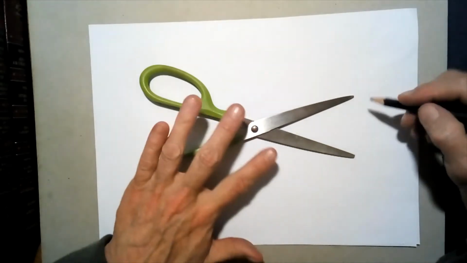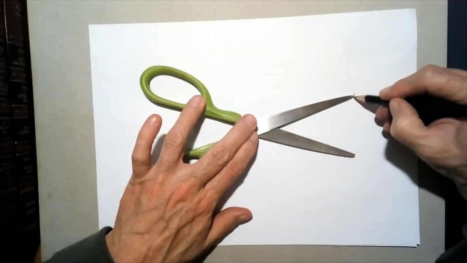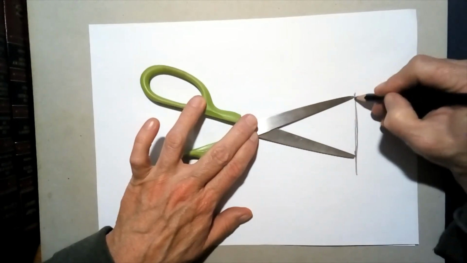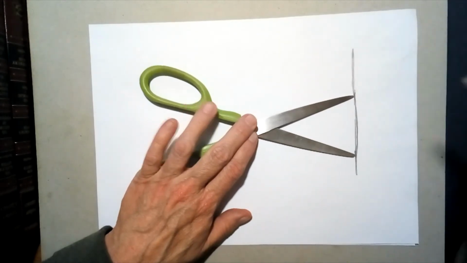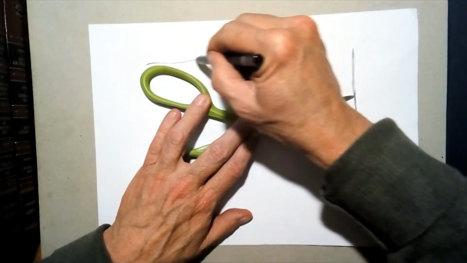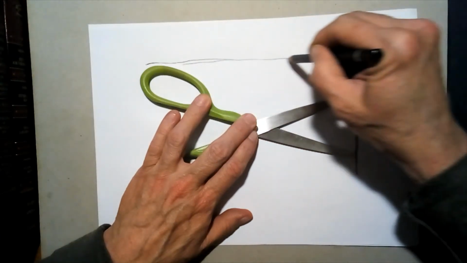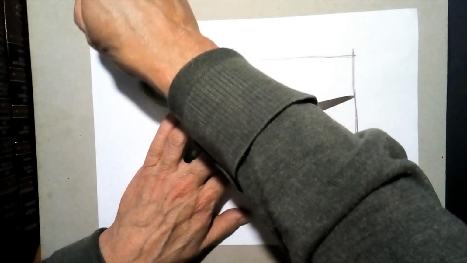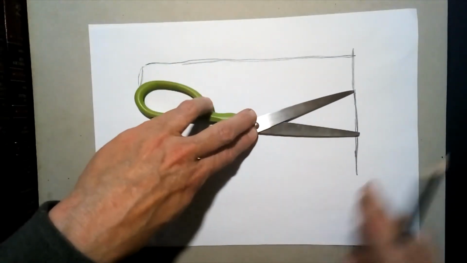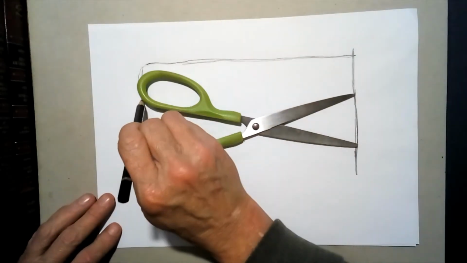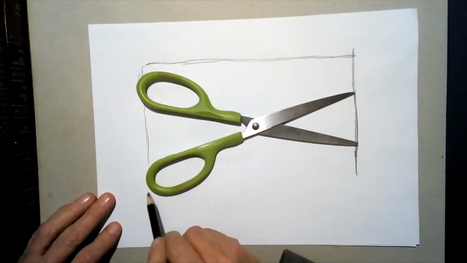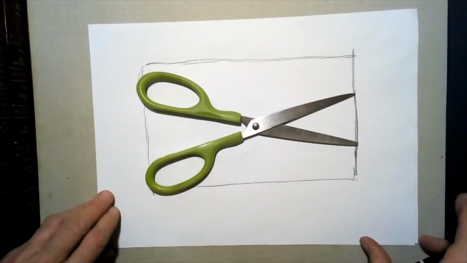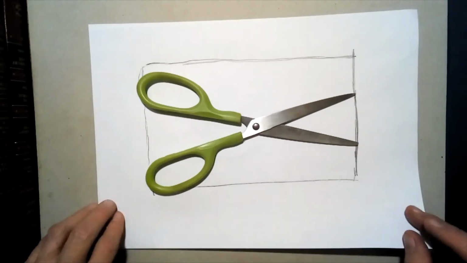What I am going to do is draw a very rough frame for it, very rough, so that it touches the frame here and there. There you go, to make it a bit easier.